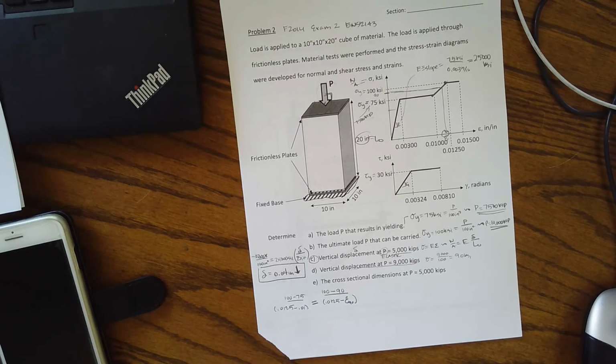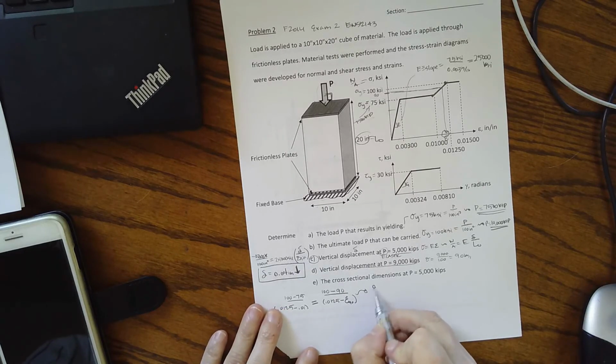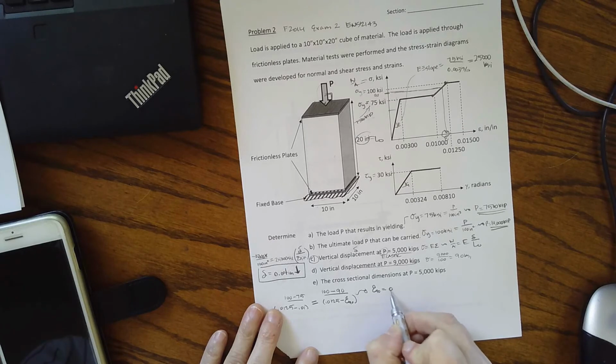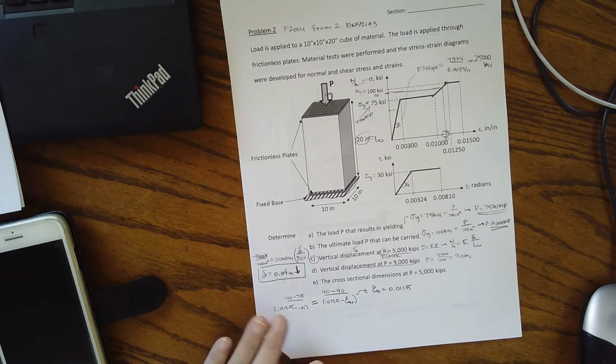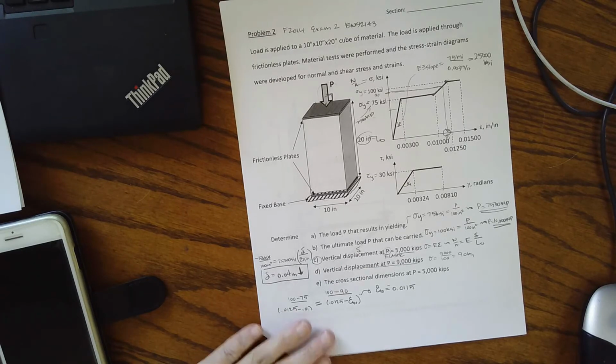Okay, and when I do that, then I can actually calculate that strain, and I get that the strain at 90 is 0.0115. Again, this is a negative strain because I'm compressing, but I'm just going to keep that in my mind.